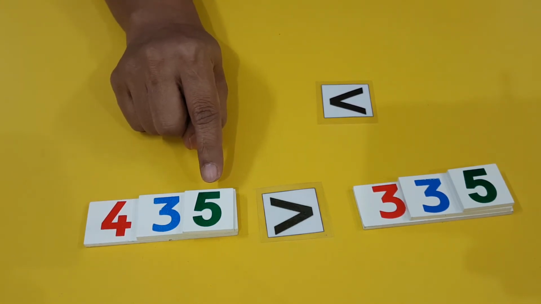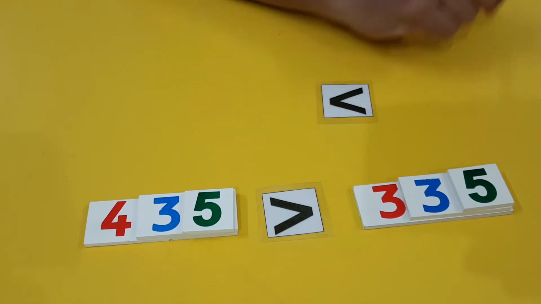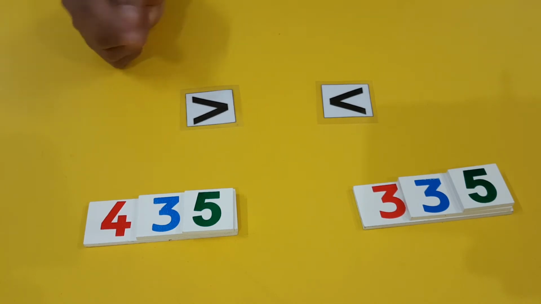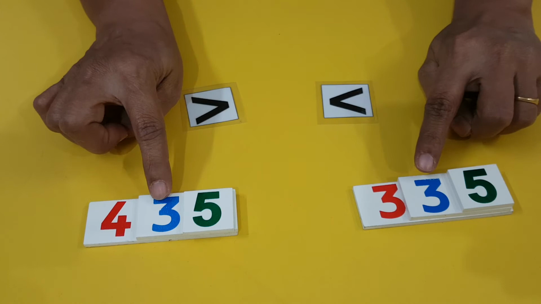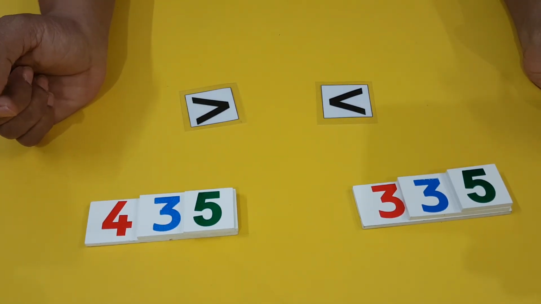435 is greater than 335. In this way, you can keep doing even in thousands. You just have to compare the ones place, tens place and hundreds place and see which is the bigger number. Okay?